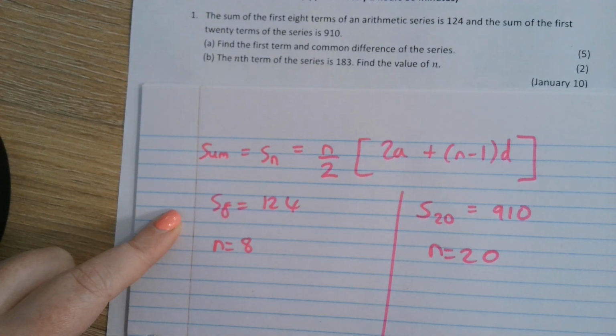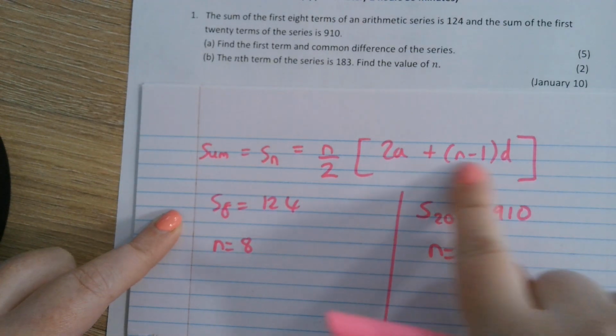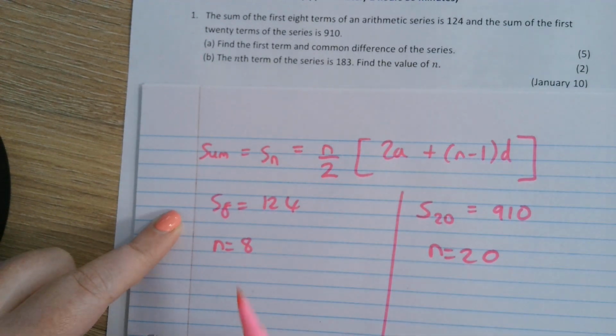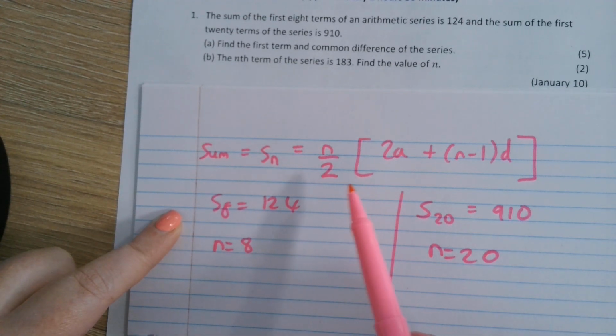So we've got 2 variables we need to find in part A. The first term, which is denoted by the letter a, and the common difference, which is usually denoted by the letter d. So I don't know if you want to make a note of them. a and d are the 2 letters we're trying to find within this formula. So we think about the first piece of information they provided for us. The sum of 8 terms is equal to 124. So n needs to be 8 in this formula. So let's do that first.